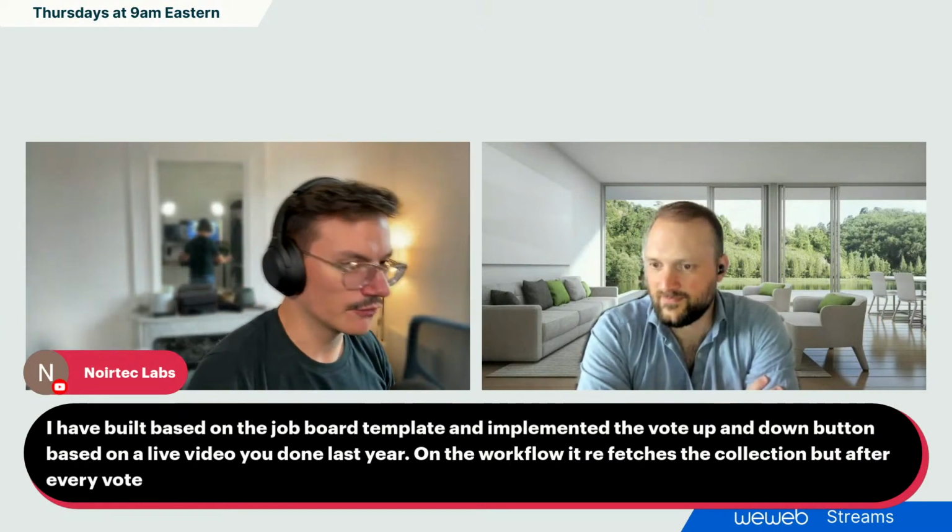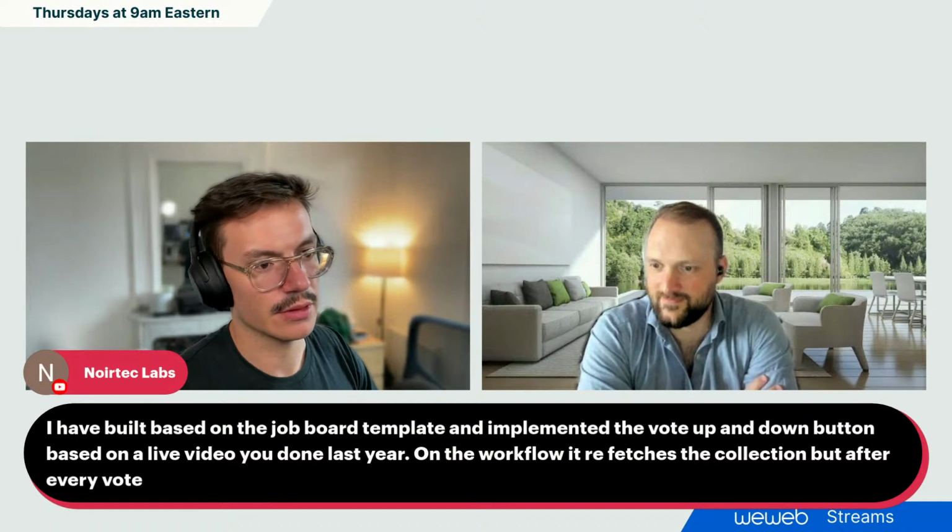Nice. Okay, I think we have a question about the job board. So someone implemented a vote up and down feature, a bit like Reddit or Product Hunt, and was asking why it refetches the collection after every vote.